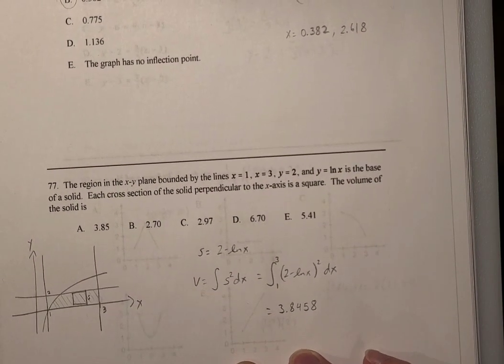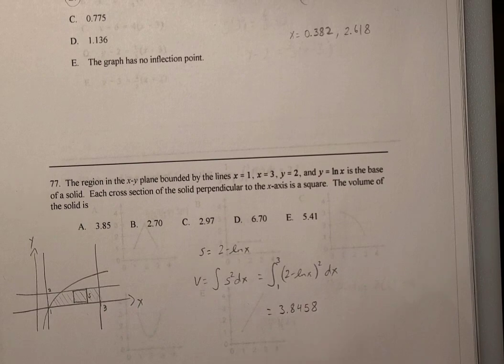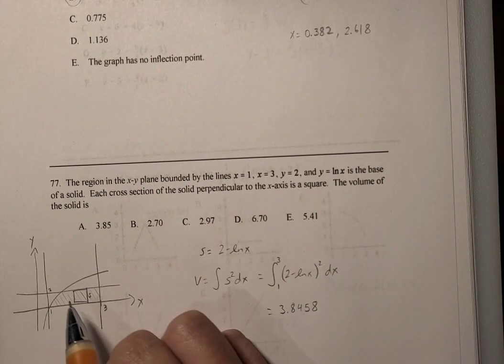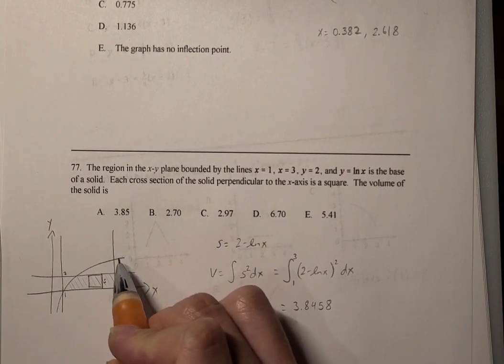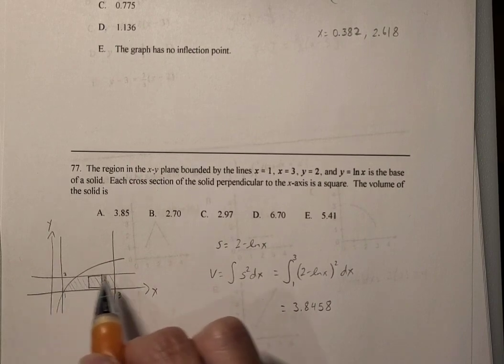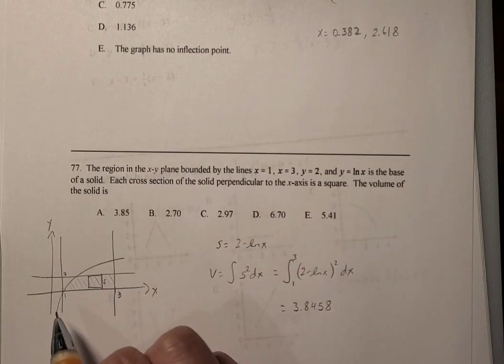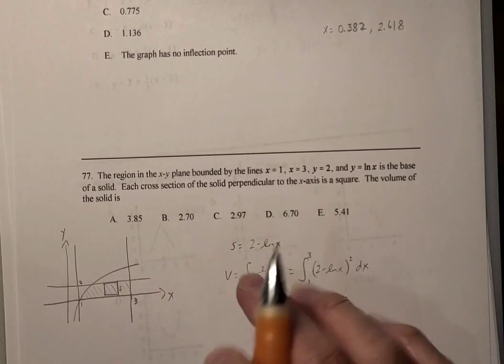The region in the xy plane bounded by the lines x is 1, x is 3, y is 2, and y is log x is the base of a solid. Each cross-section of the solid perpendicular to the x-axis is a square. The volume of the solid is, this is a classic problem. So how does this region look? Log x looks like this guy over here. All right, y is 2 is somewhere here, so you can even use your graphing calculator to help you get this region. Okay, y is 2 somewhere here. x is 1, x is 3. Those are just two vertical lines.